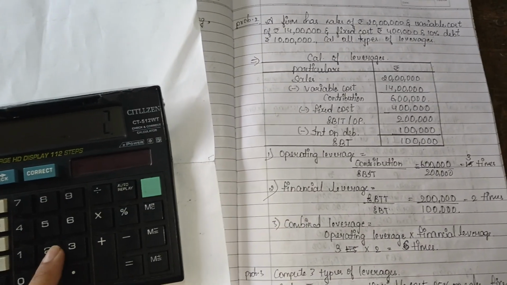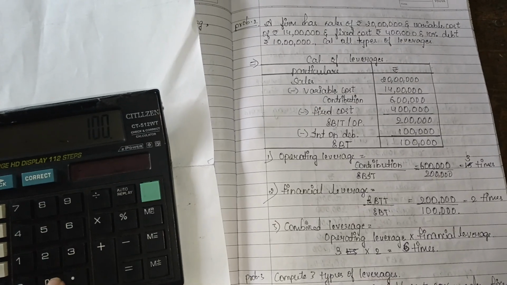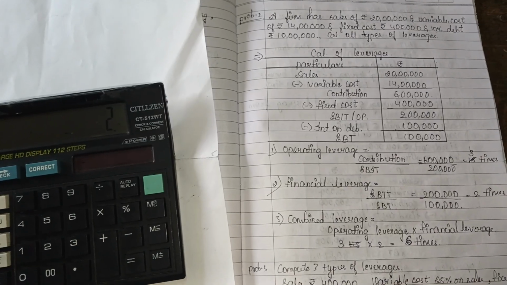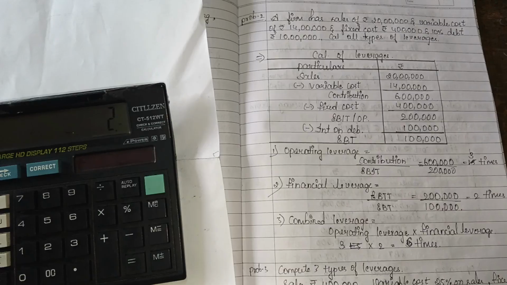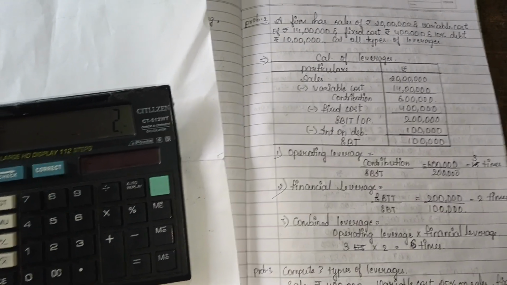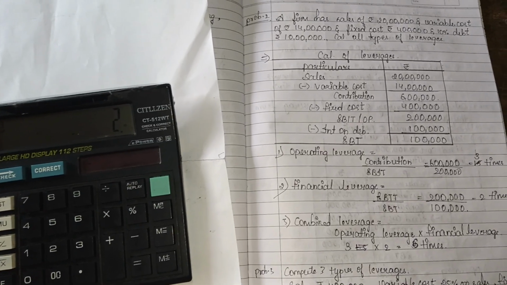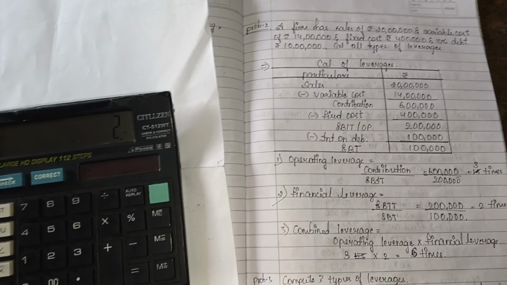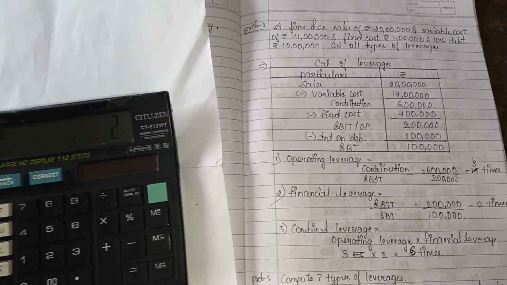EBIT you have got 2 lakh. EBT 1 lakh. 2 lakh divided by 1 lakh, you will get 2 times. Combined leverage is equals to operating leverage into financial leverage. Operating leverage is 3. Financial leverage is 2. 3 into 2, you will get 6 times. This is calculation of types of leverages. Now you have got 6 marks.